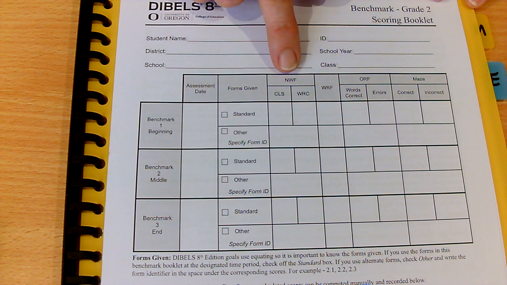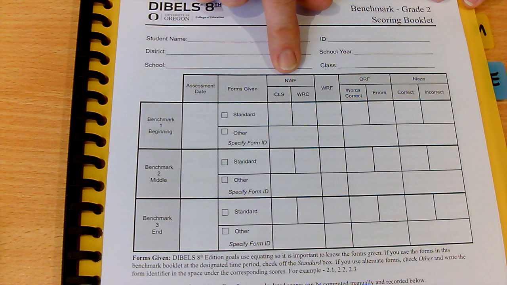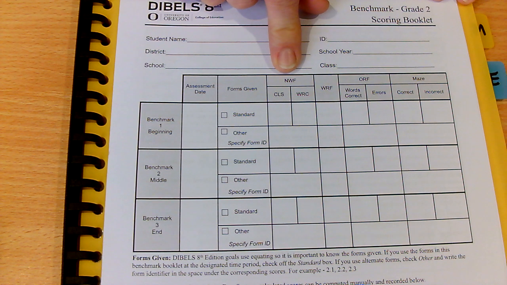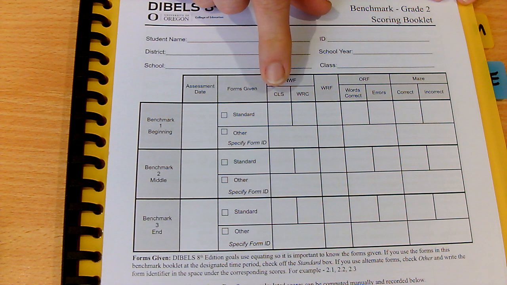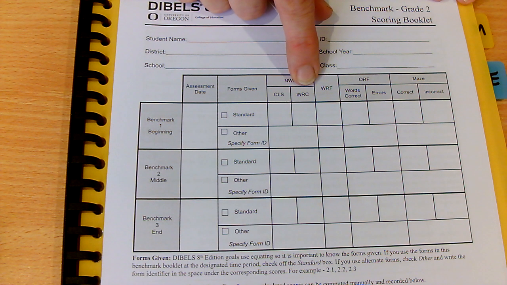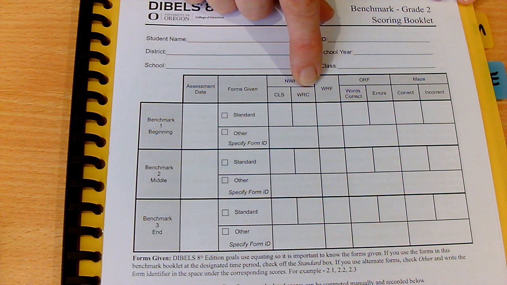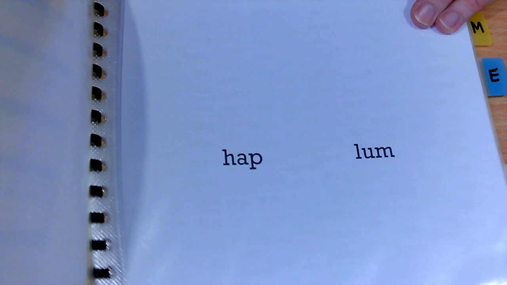The nonsense word fluency assessment is an assessment that is used from prep to grade 3. Being able to decode nonsense words is one of the key indicators of early reading success. It is comprised of 2 parts: CLS, correct letter sounds, and WRC, words read correctly. You'll find the student page inside the resource folder.